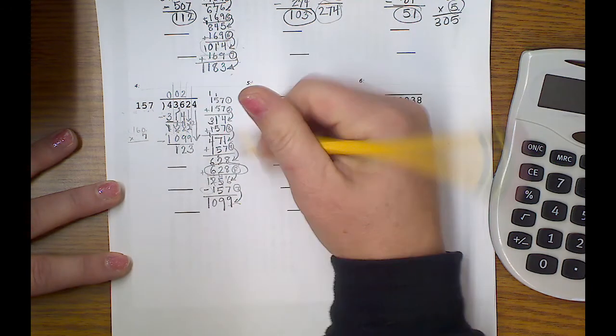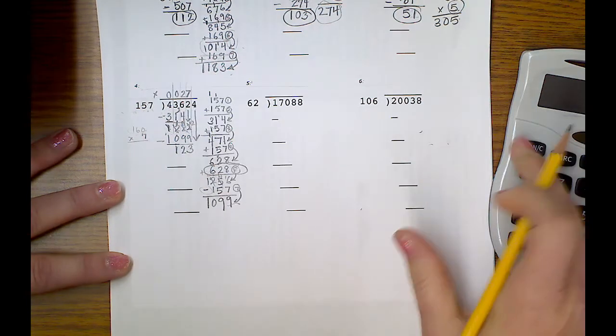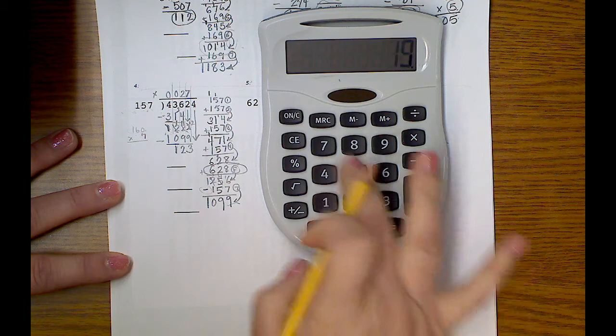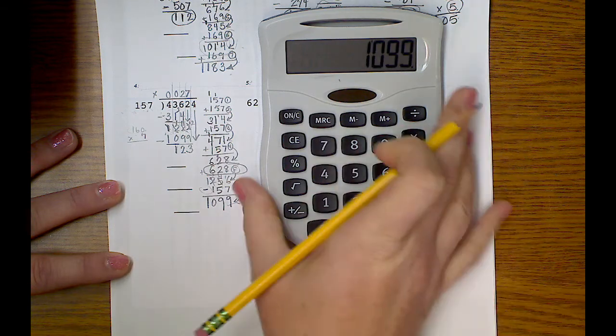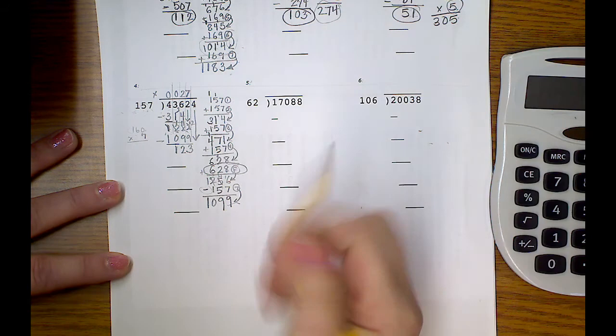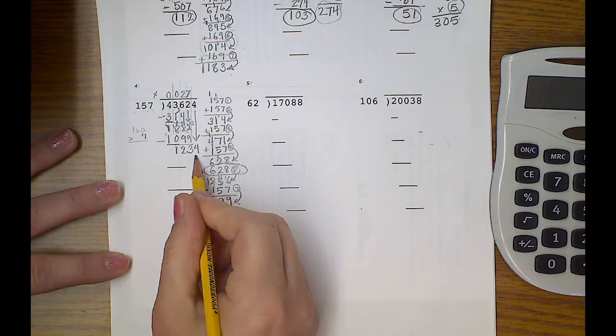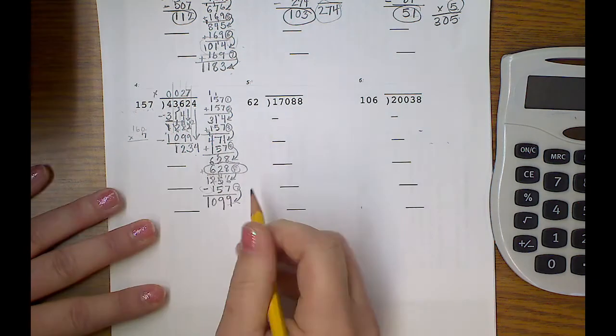Oh, and I can't forget, what number did we use? We used 7. 7 times, and we're going to check. 157 times 7 equals, yep, we're right. Okay, and now we're going to bring down our 4. 1, 2, 3, 4. That's kind of funny. And now we need to get close.